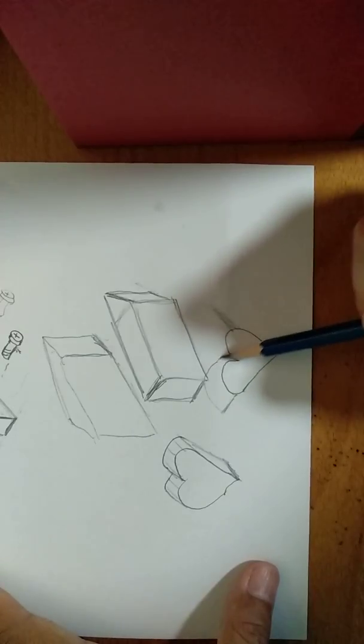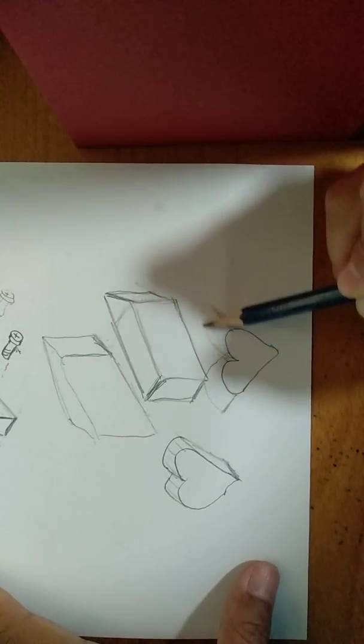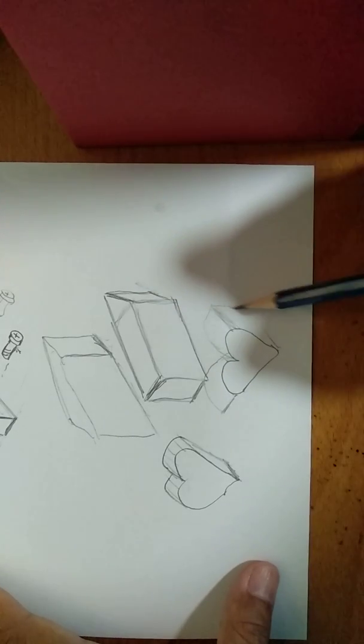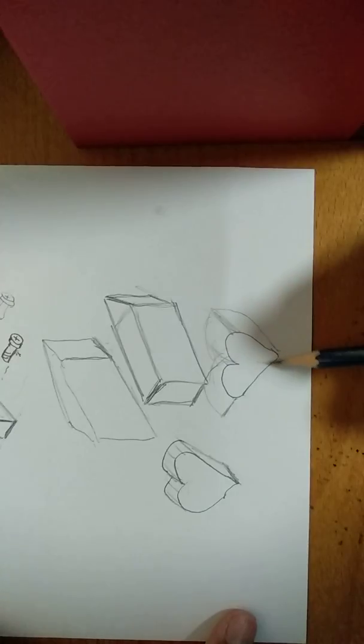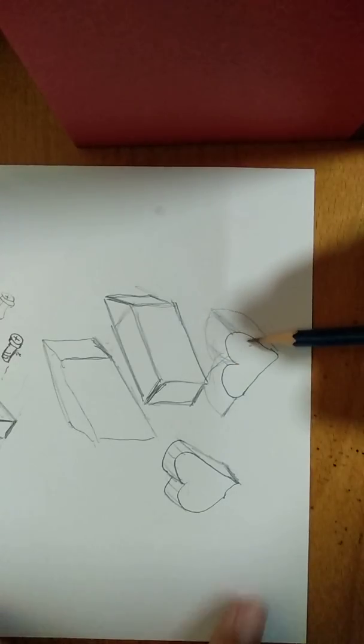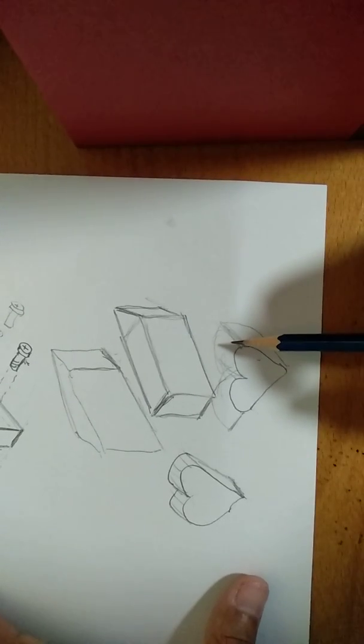Unless you are doing a heart shape that is, I don't know, behind is wider than the front. So always be very careful how you extend, which way you extend your thickness. Alright.